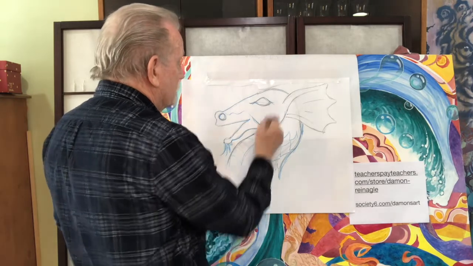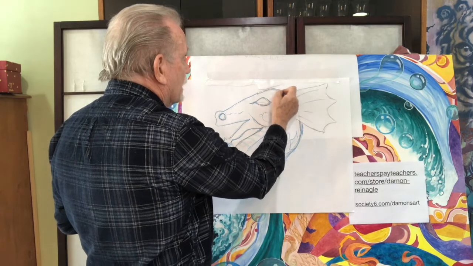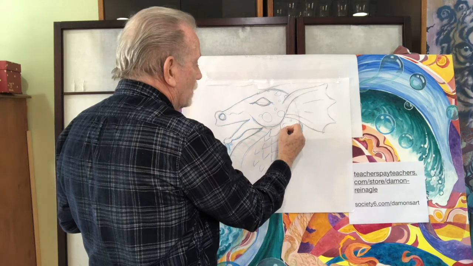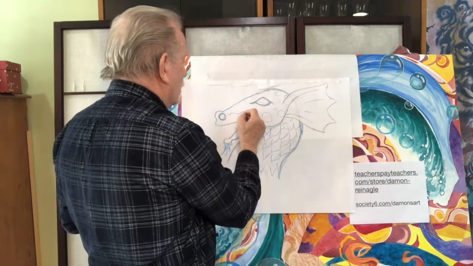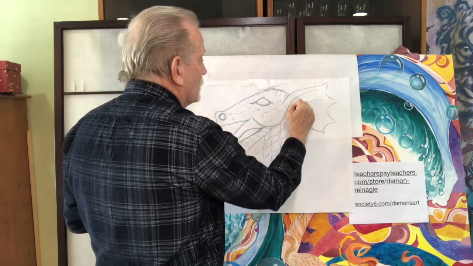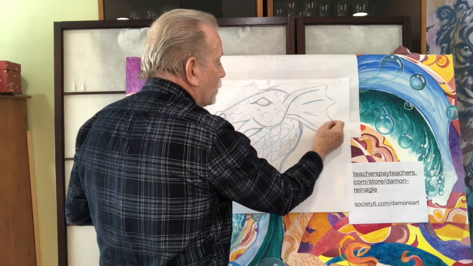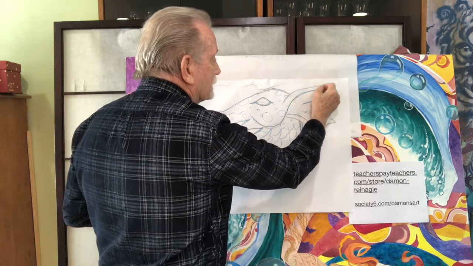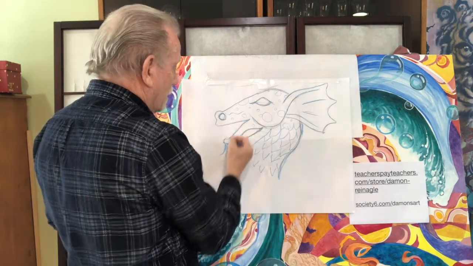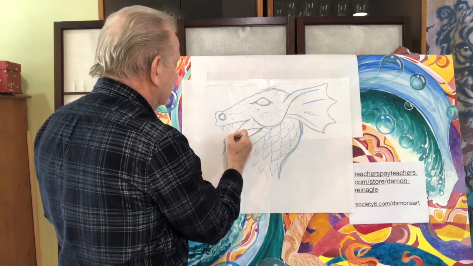And then also some warty kind of things on the surface of his skin. Maybe one more of these, one more of these. There we go. So I've used line, shape, color. I haven't used form yet because I'm going to add some more color to this guy and create the form of his body. He probably needs some teeth. There we go.